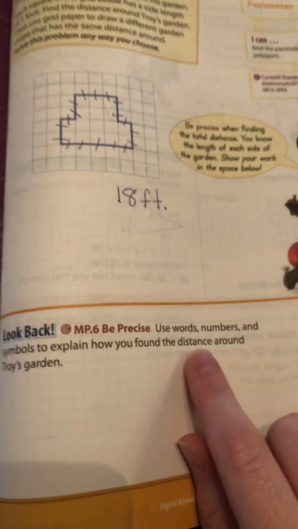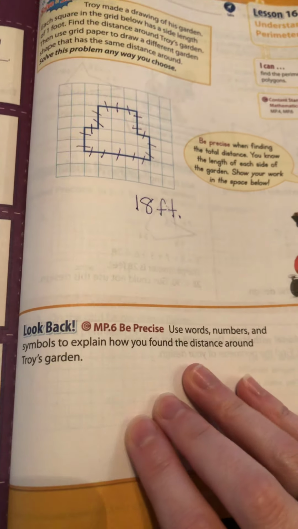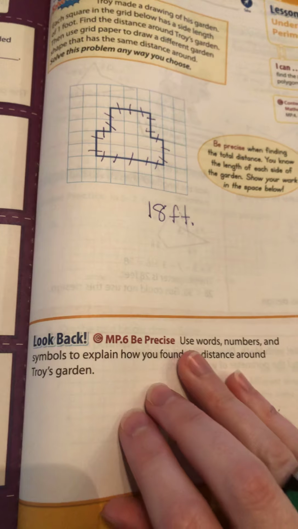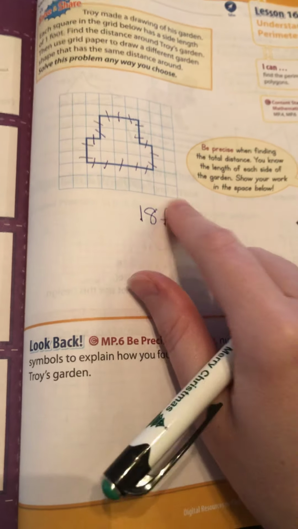Okay, it says use words, numbers, and symbols to explain how you found the distance around his garden. Okay, I'm not quite sure what they want us to do right there, but I just counted the squares, so we can just do it out loud. And I used the measurement of feet because of the foot in the word problem.